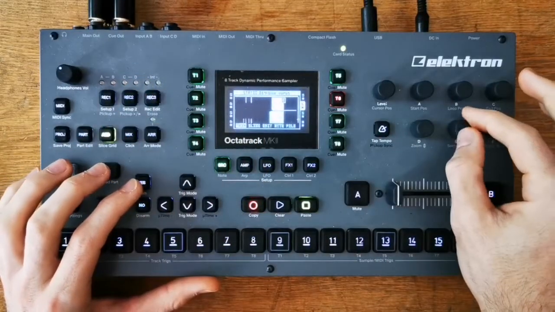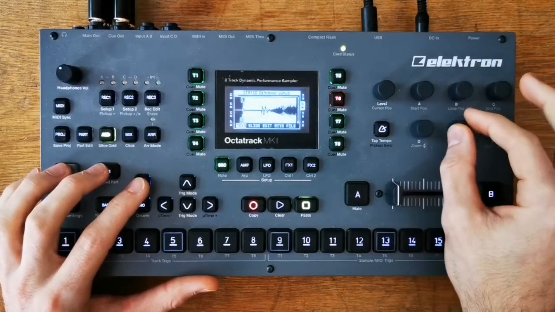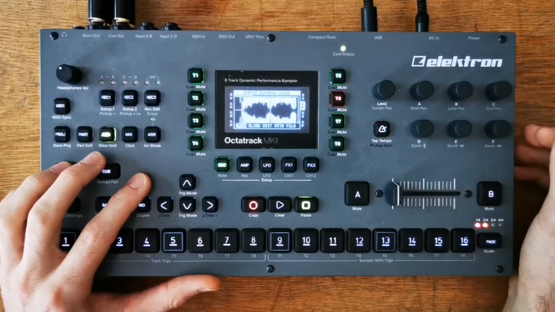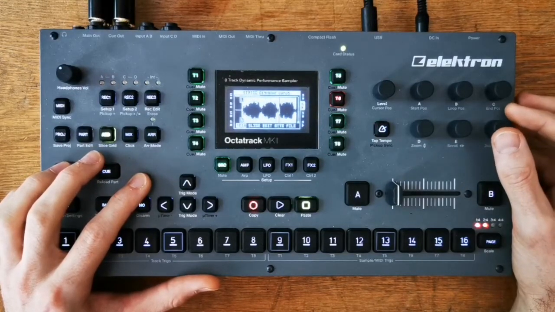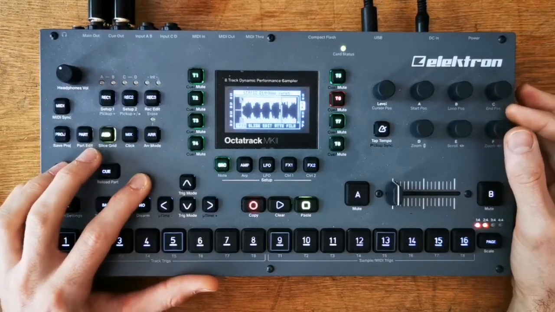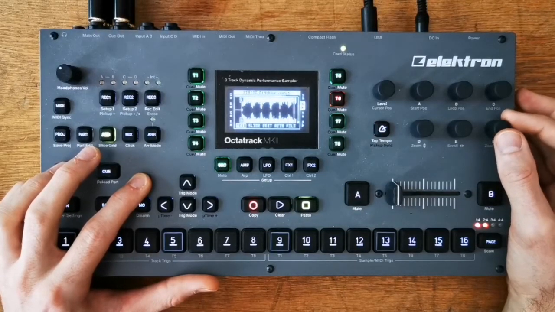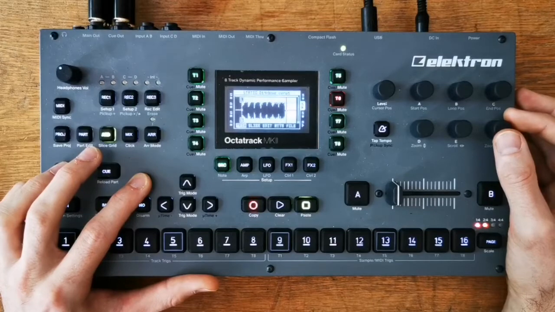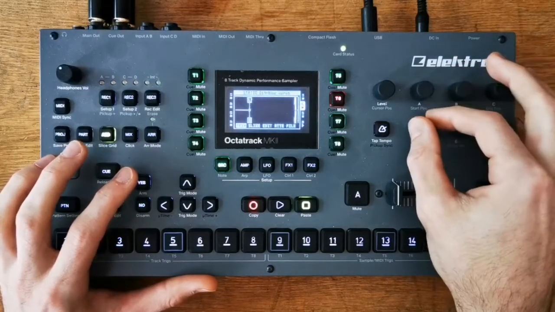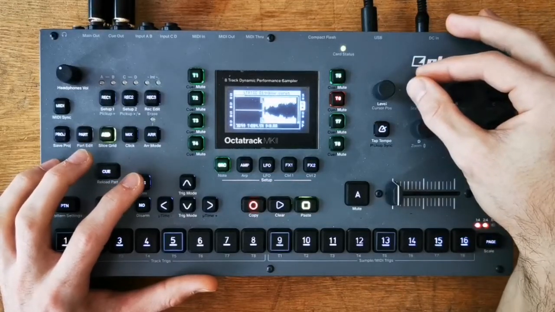Okay, let's have a look into the sample, so we actually see what we are doing. Okay, that's cool. I was curious what happened to the harmony.